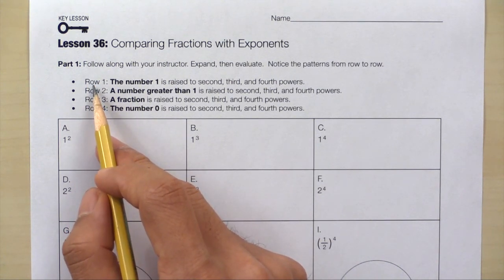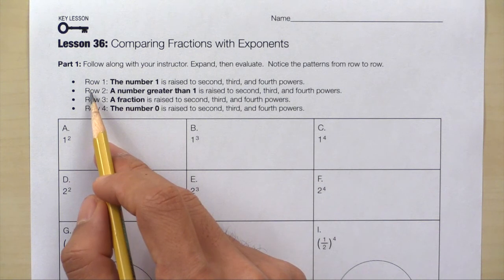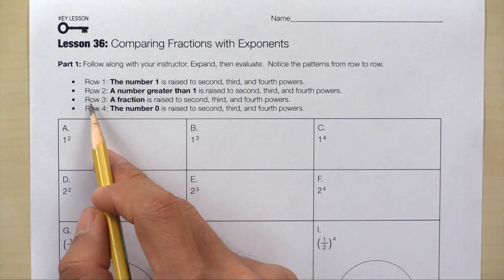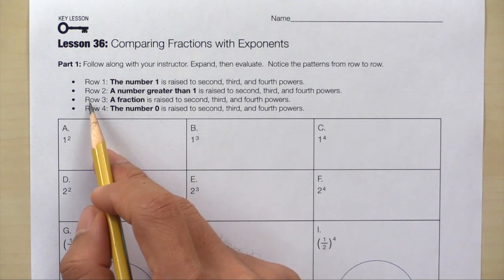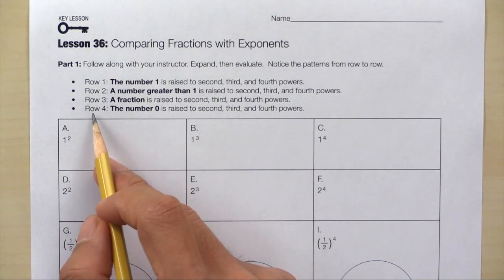In row 1, the number 1 is raised to the second, third, and fourth powers. In row 2, a number greater than 1 is raised to the second, third, and fourth powers. In row 3, a fraction is raised to the second, third, and fourth powers. And finally, in row 4, the number 0 is raised to the second, third, and fourth powers.